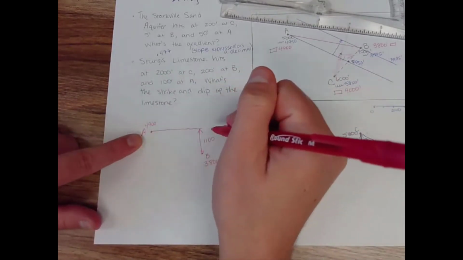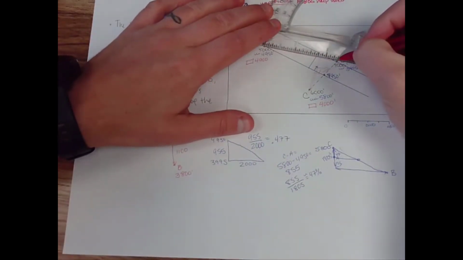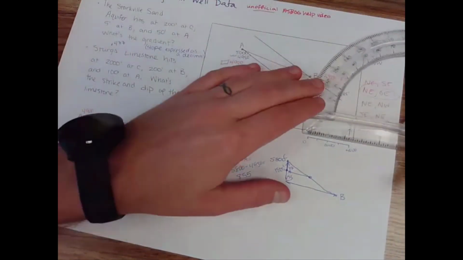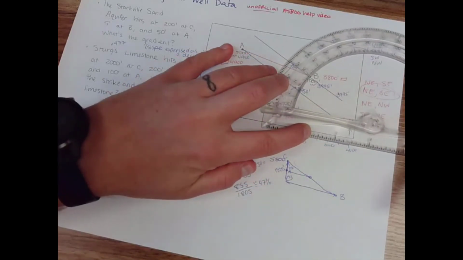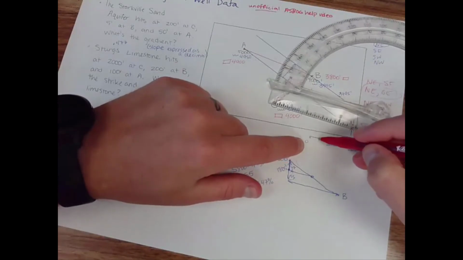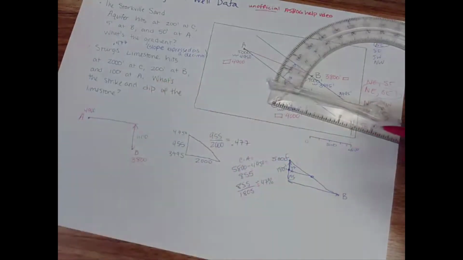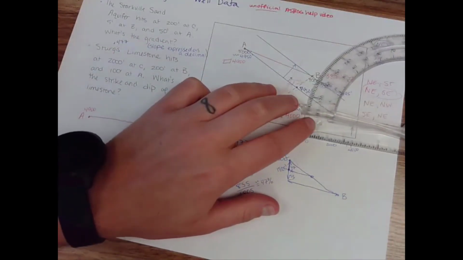And the horizontal distance between the two you would measure off the map. So you'd come over here, get a horizontal distance marked on your ruler, come down to your map scale. Okay, so I'm getting about, let's see, a little over 7,000. Make sure that was right.